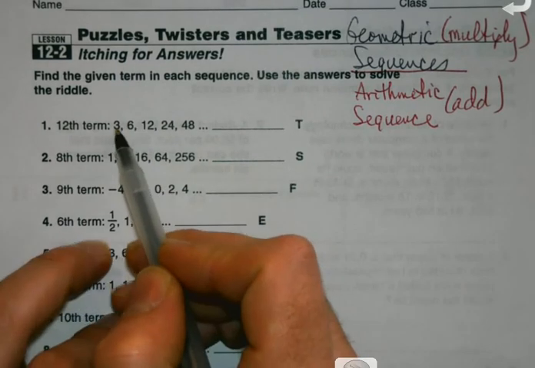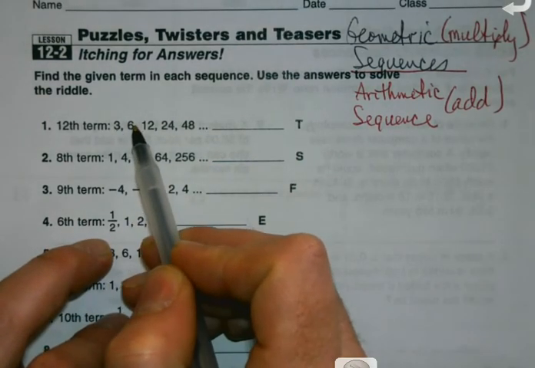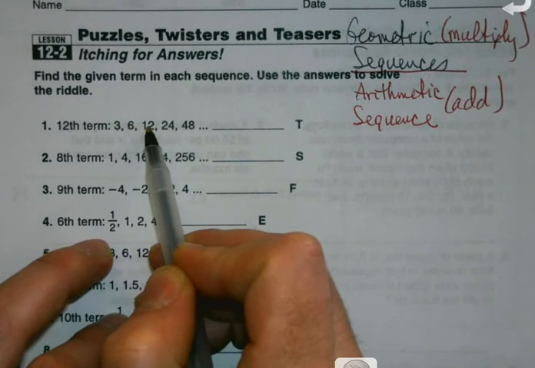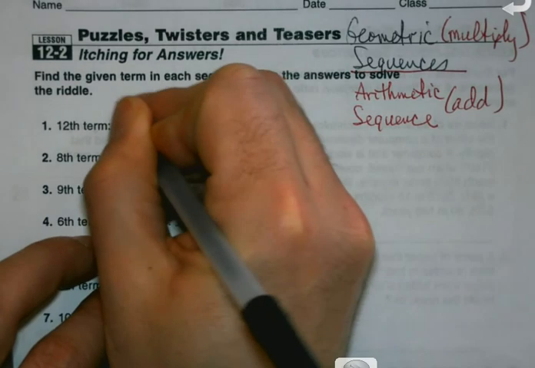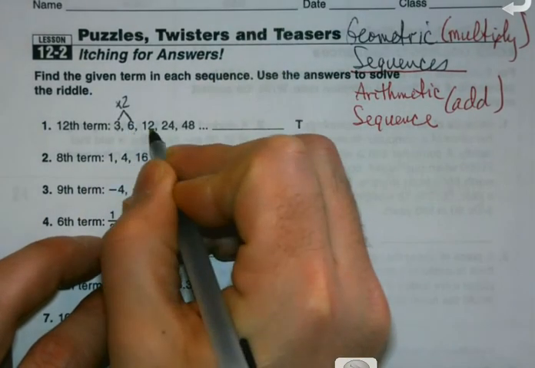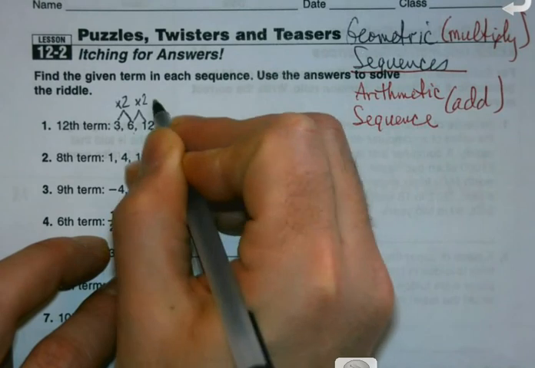So in going from term to term, I always like to check add first, just to be sure. What do you add to 3 to get to 6? 3. Do I add 3 to 6 to get to 12? No. Okay, so it's not add. 3 times what gets me to 6? Times 2. 6 times what gets me to 12? 2. I think we have ourselves a pattern.